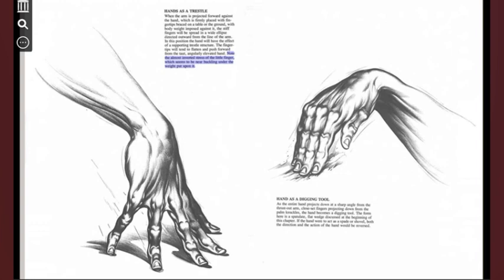As the entire hand projects down at a sharp angle from the thrust-out arm, close-set fingers projecting down from the palm knuckles, the hand becomes a digging tool. The form here is a spatulate, flat wedge discussed at the beginning of this chapter. If the hand were to act as a spade or shovel, both the direction and the action of the hand would be reversed.